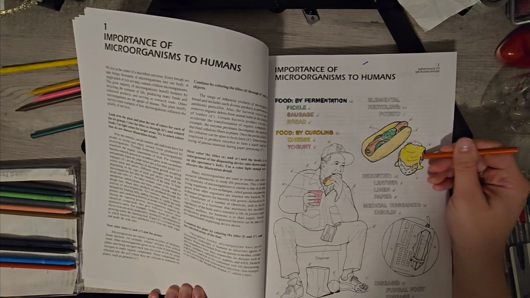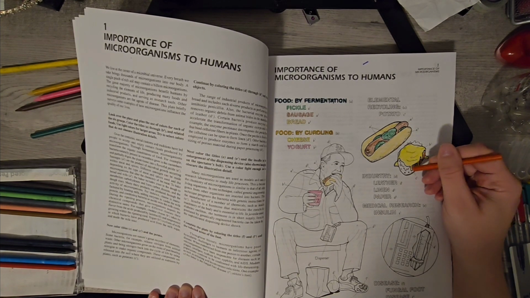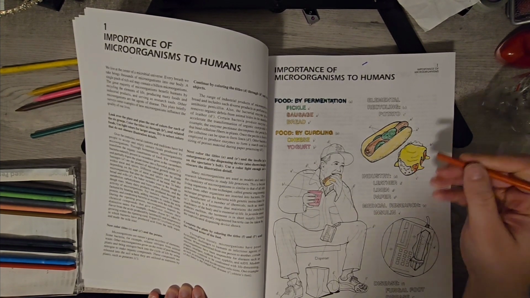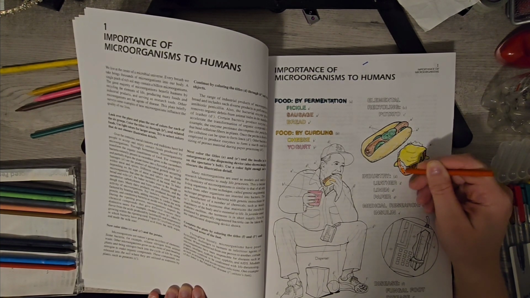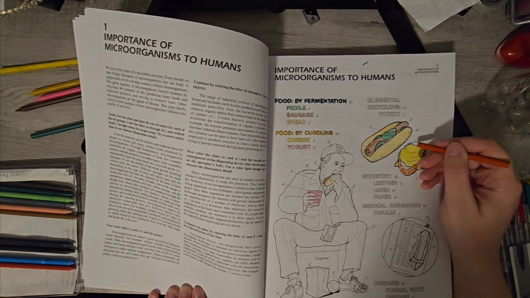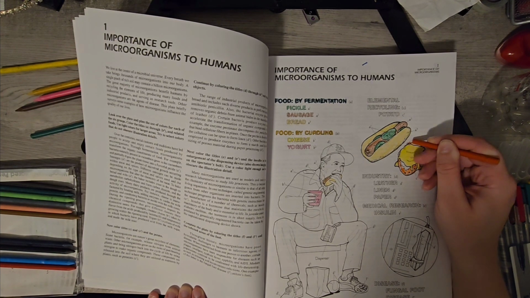And this one's broken. I can't decide if I should color this inside part that's white or not. Yeah, we'll go for it.